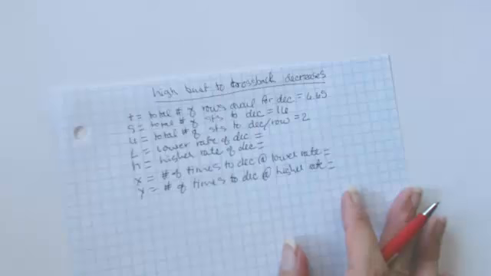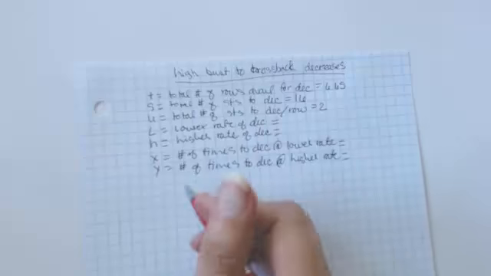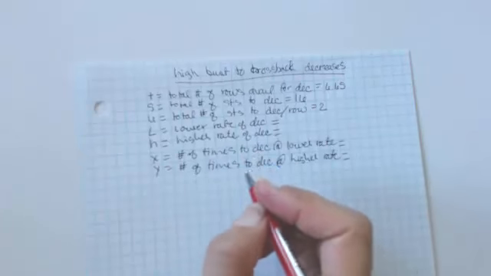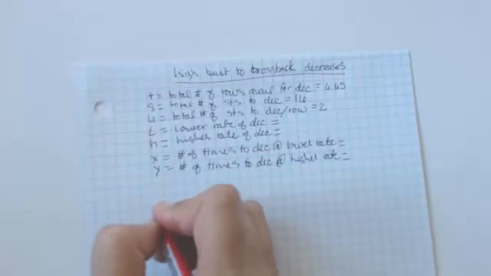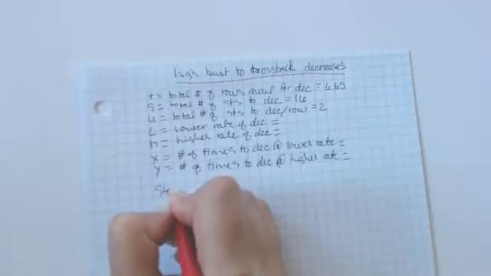For people who don't knit, they often are baffled by all of this, but knitting math is super easy for knitters, not so much for other people. Okay, so let's continue. Step 1, we're going to find our lower and higher rate.